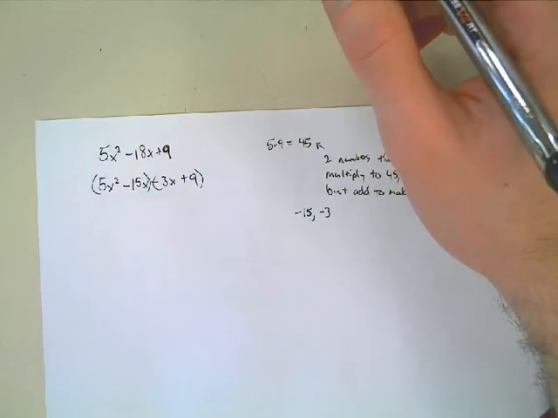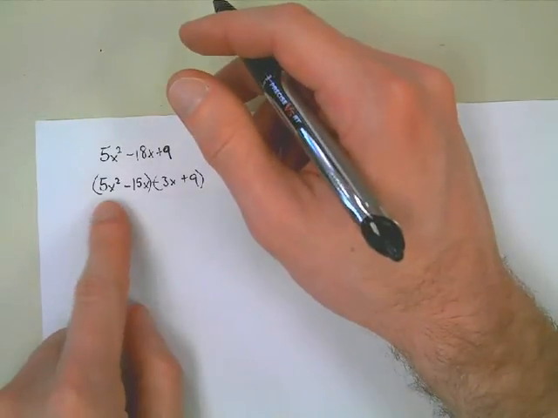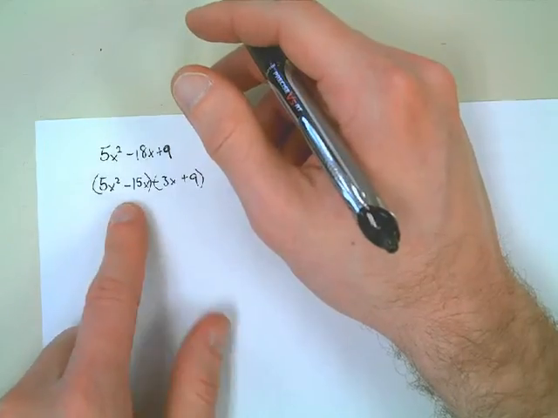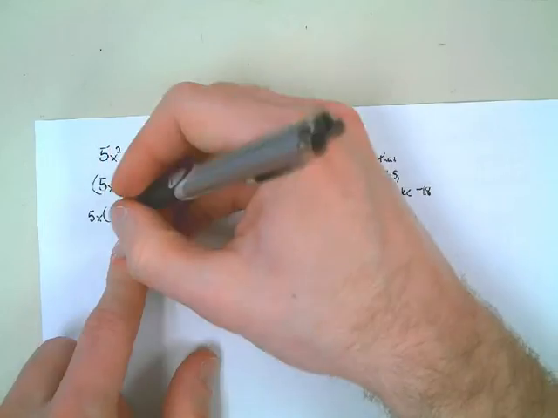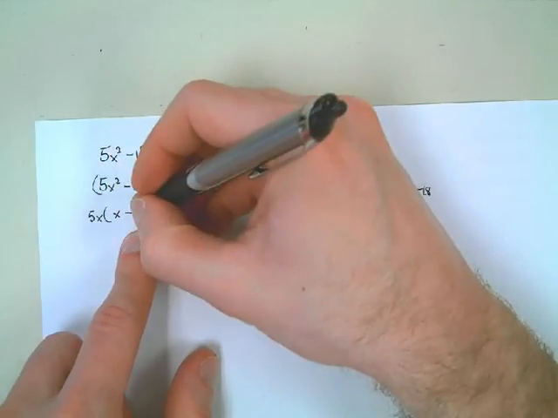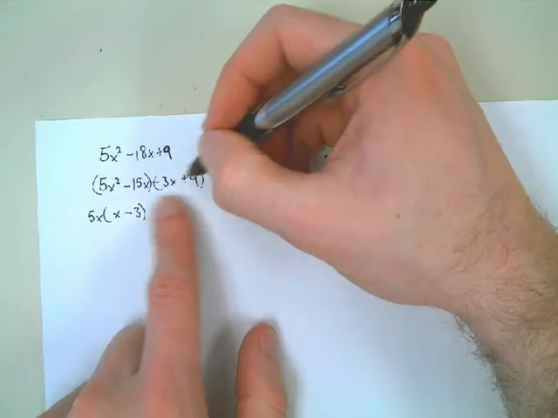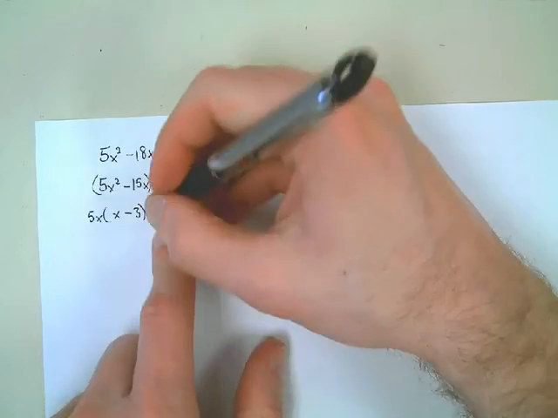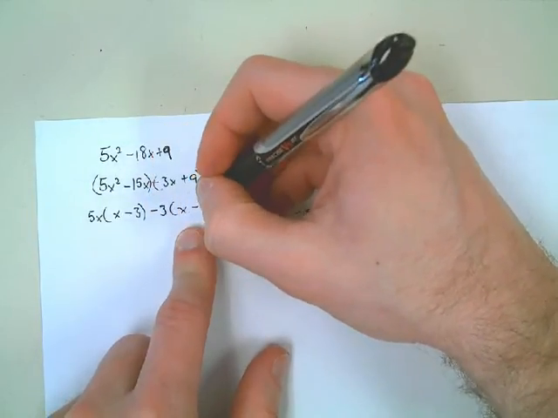factoring it by grouping. If we look at these first 2 terms here, what can we factor out? Not just a 5x. Yeah, if we factor out a 5x here, we're left with what? X minus 3. And then here I have a negative 3x and a positive 9. What can I factor out of that? Yeah, you can factor a 3 out. I'm going to suggest factoring a negative 3 out, and I'll show you why here in a second. So factor out a negative 3, we're left with x. Well, factor a negative 3 out of 9, it becomes x minus 3.